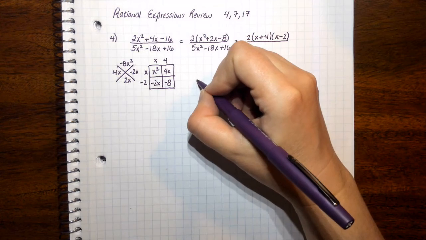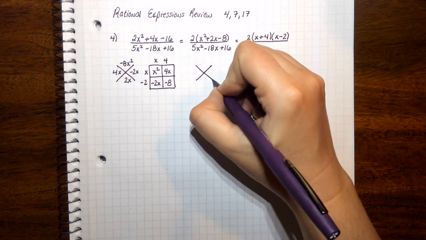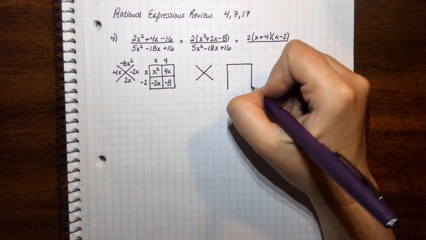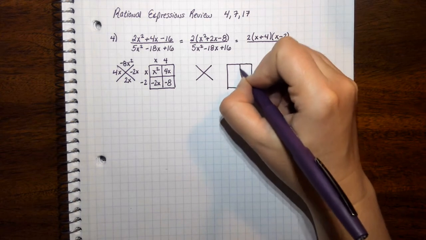Not looking forward to factoring this one. Those numbers are big.